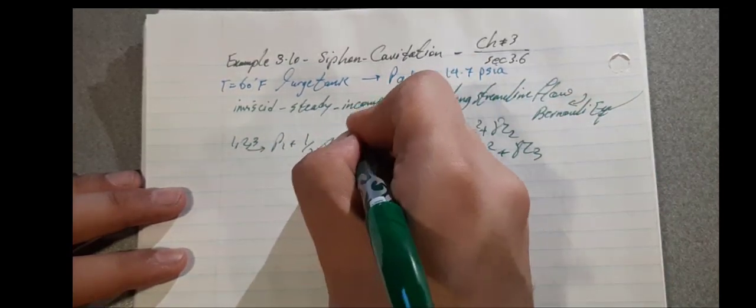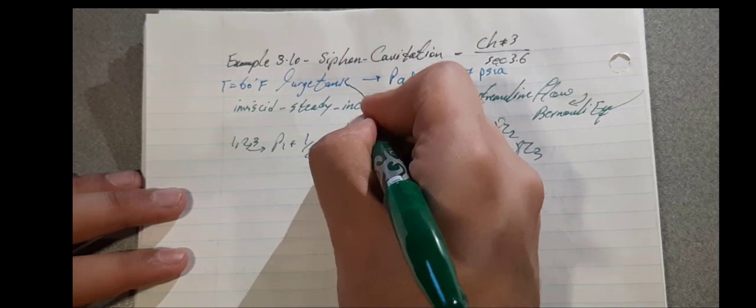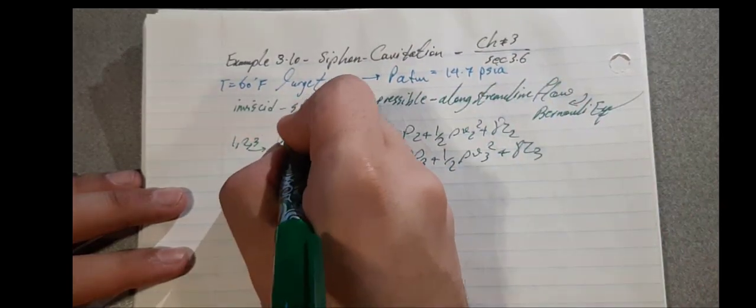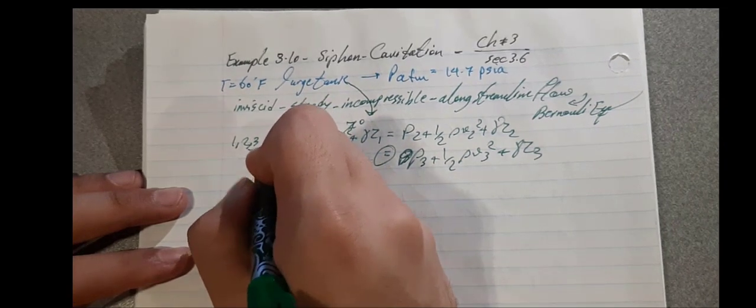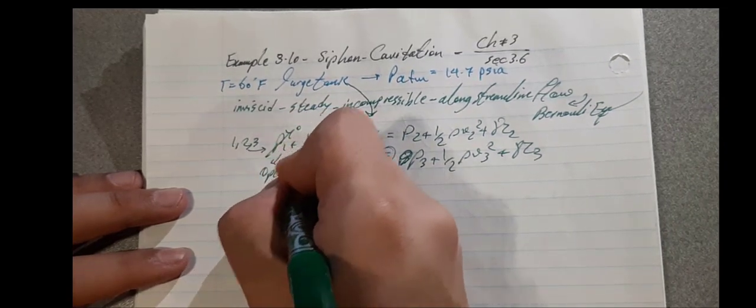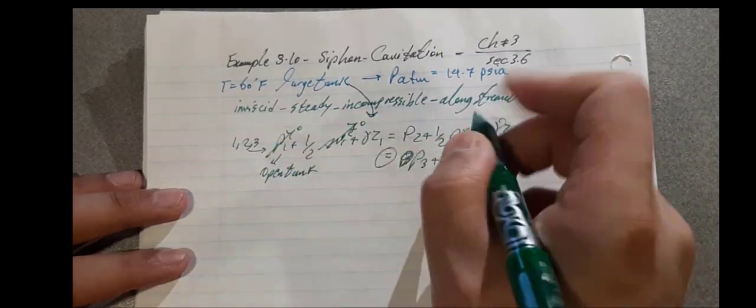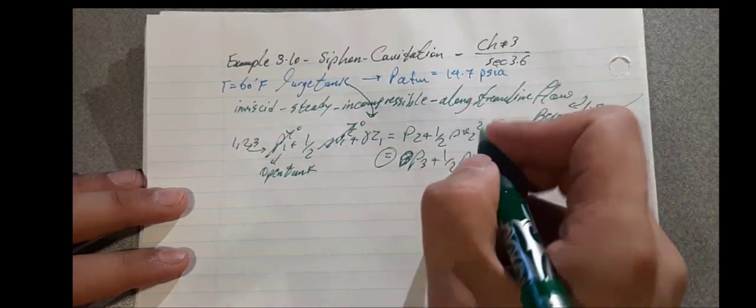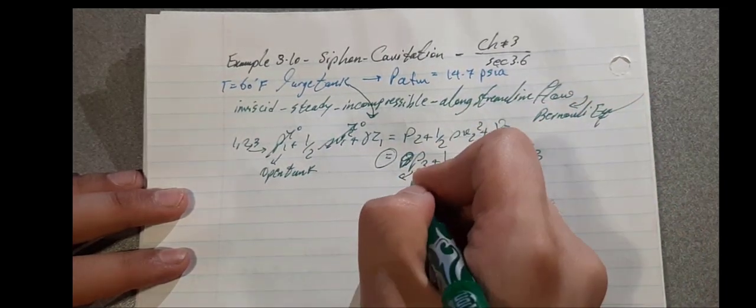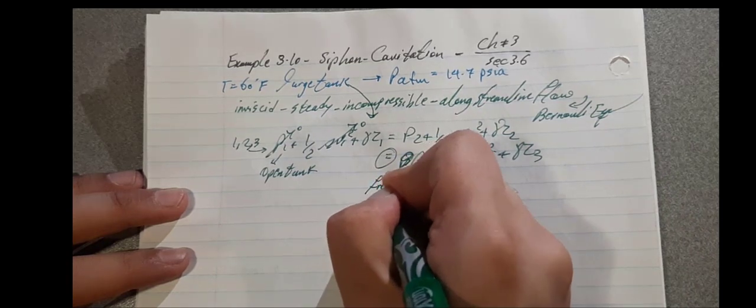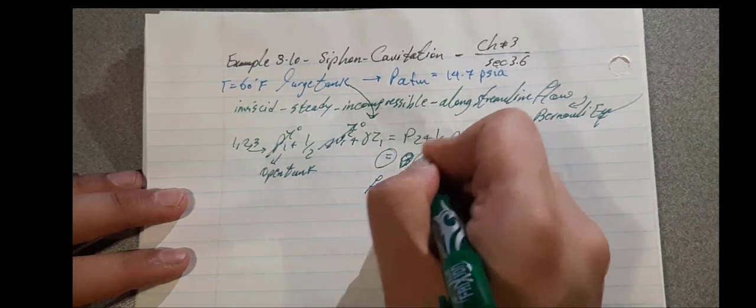V1 is equal to 0 as we are taking it as a large tank. And also the P1, we are having an open tank. And also the P of point 3, as we are having the free jet, is also 0.